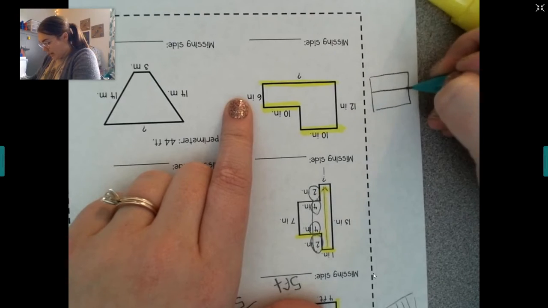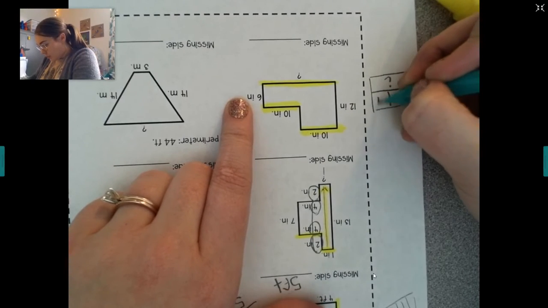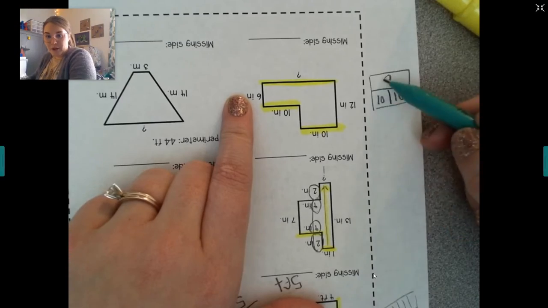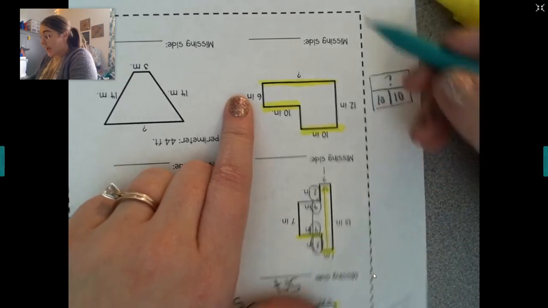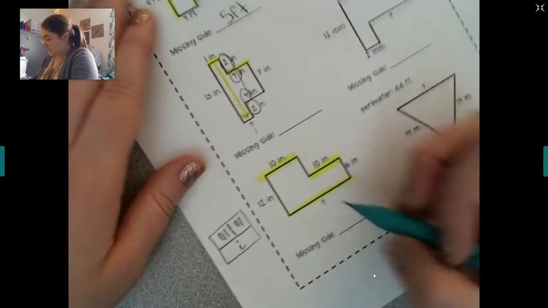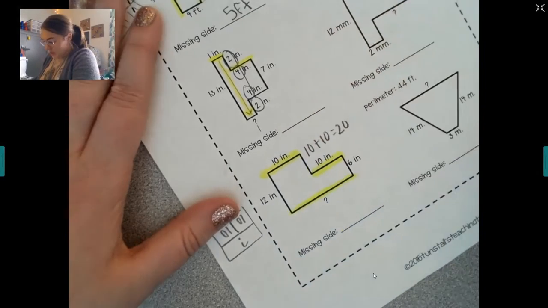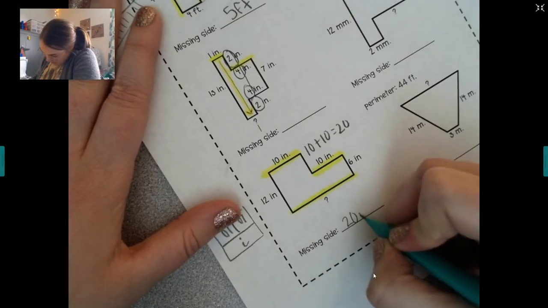Remember, we're trying to find the whole. I have 2 parts that are both 10 and 10. What am I going to do to find the whole? I hope you said I would add them together. So 10 plus 10 is 20. So my missing side would be 20 inches.